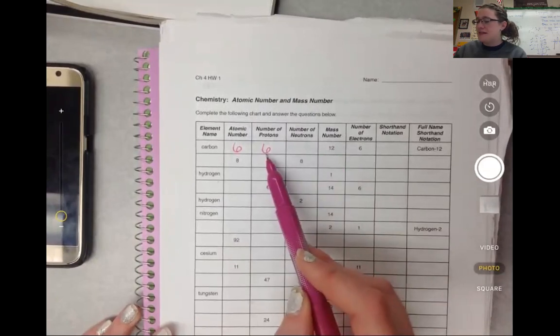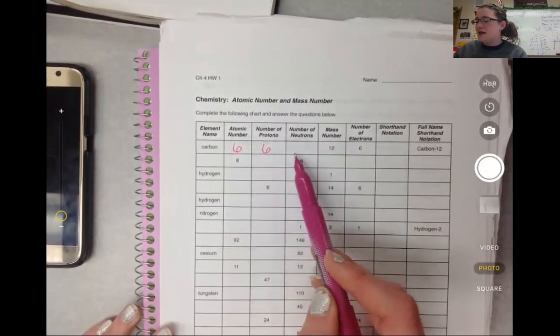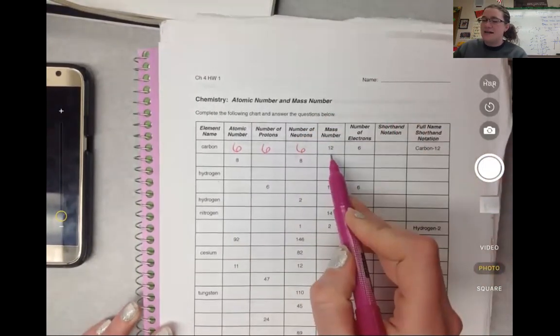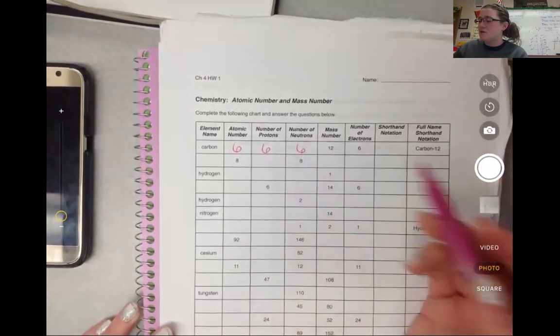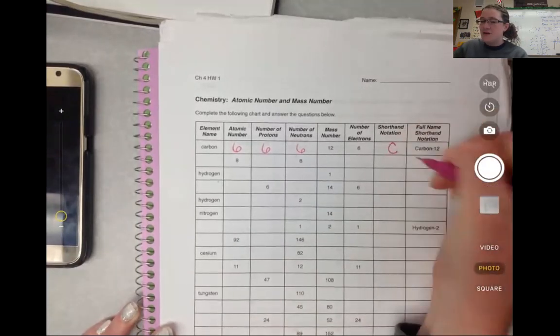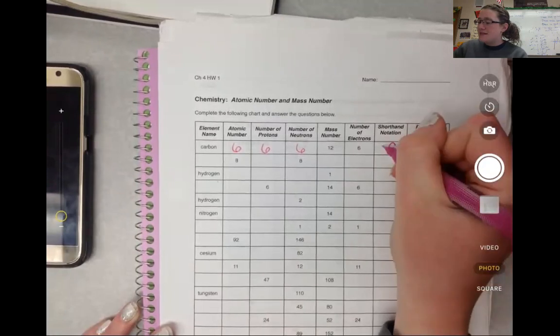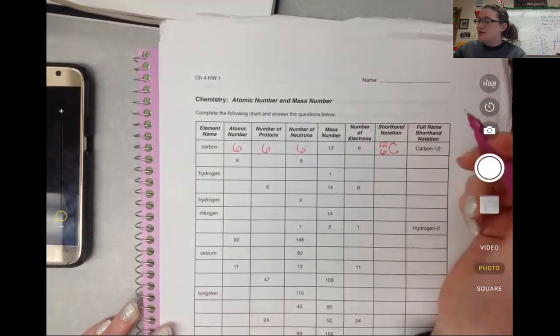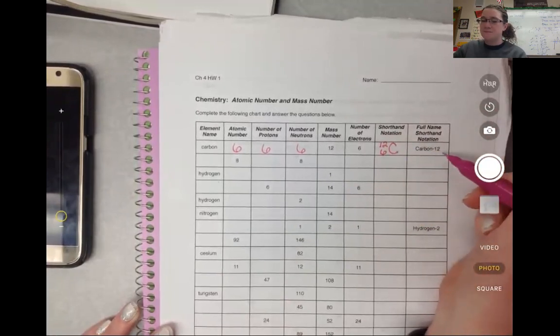And so if I have 6 protons, I would have to add 6 neutrons to give that a mass number of 12, because 6 plus 6 is 12. And so writing this, I would write it as C for carbon, the mass number up top, and the atomic number on the bottom. And so this would represent carbon 12.